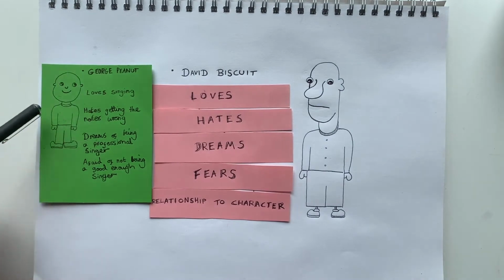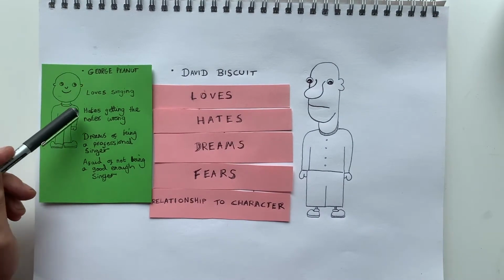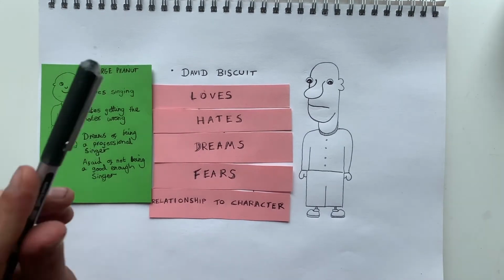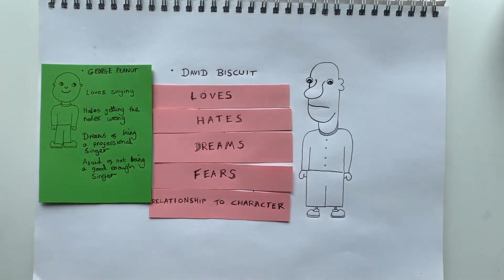Here's my reminder of George Peanut, who loves singing, hates getting the notes wrong, dreams of being a professional singer but afraid of not being good enough. And we have to answer these same questions for our new friend or foe character.